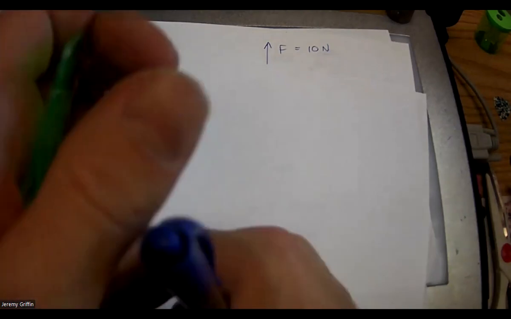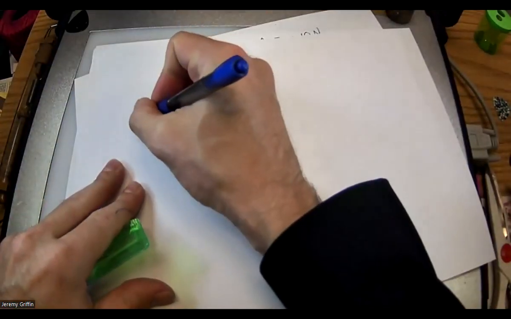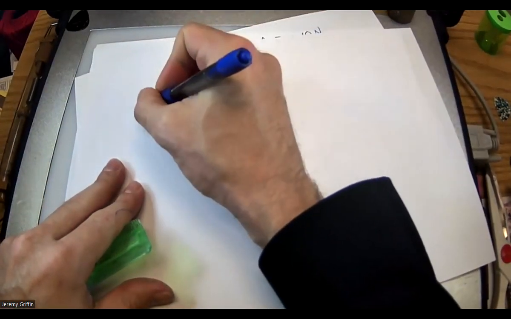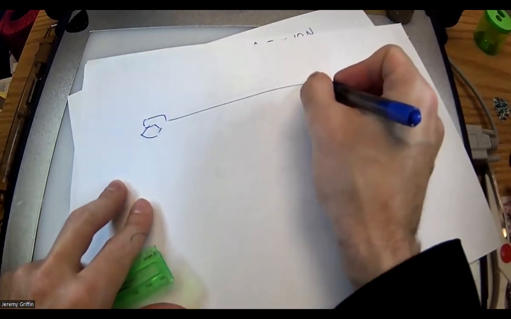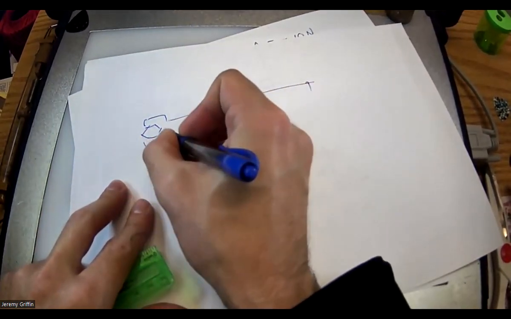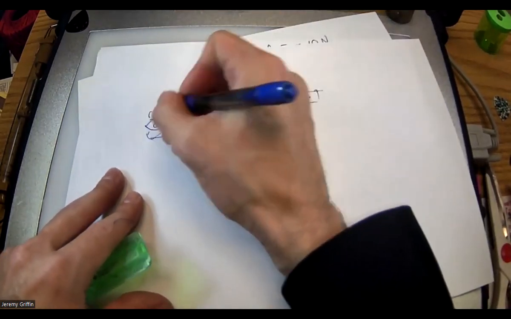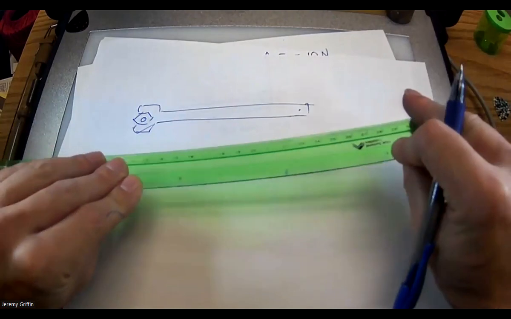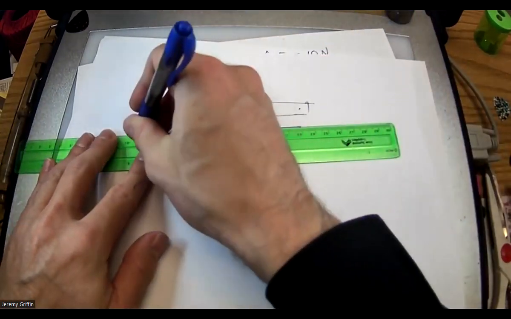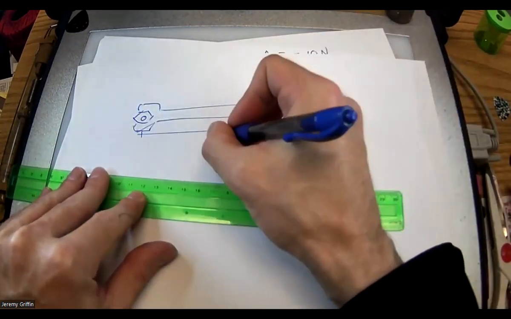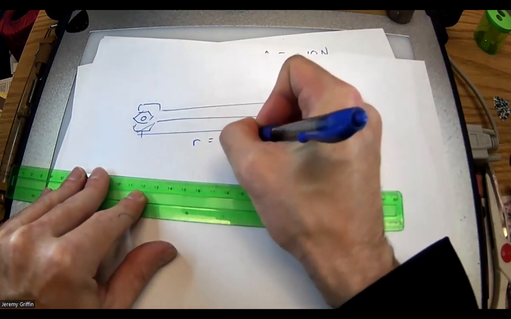What about this? I get the same picture going on. I'm going to change one little thing. Okay, so I'll have the same length wrench. R equals 30 centimeters.